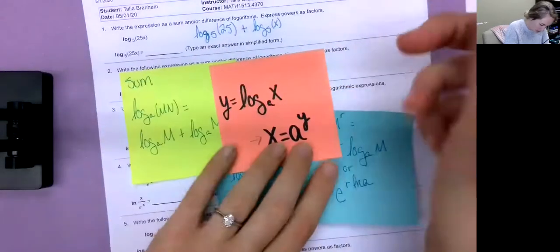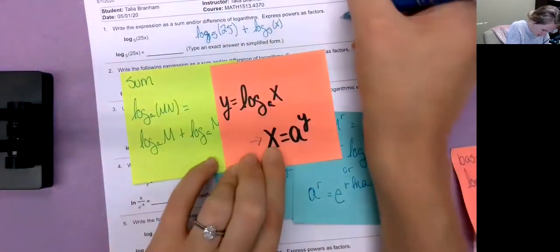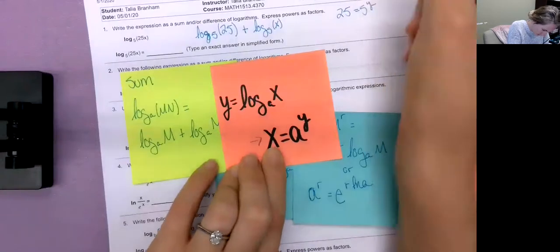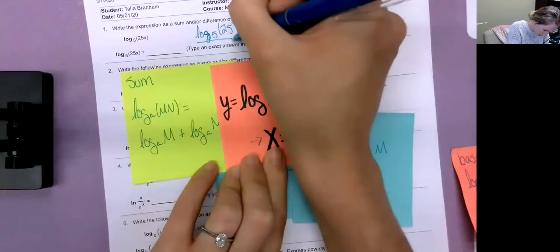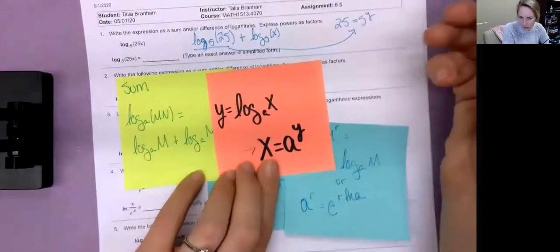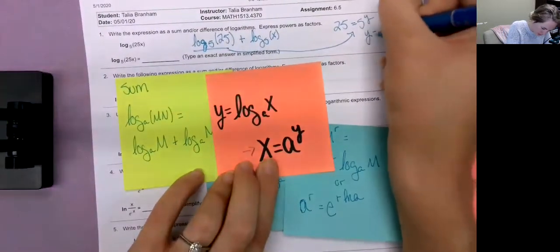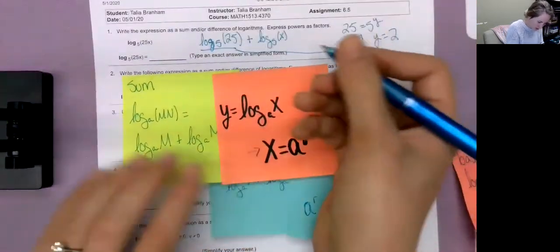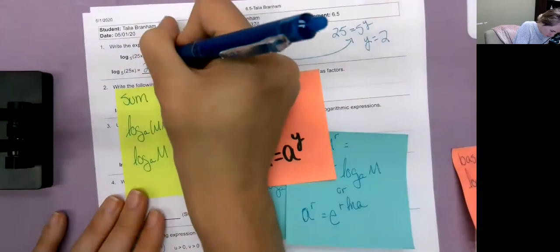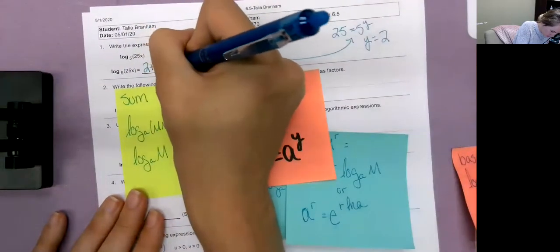So we're going to have 25 equals 5^y. I'm going to draw a line over here. So y would be 2 because 5 squared equals 25. So our answer on this one's going to be 2 plus log with the base 5 of x.